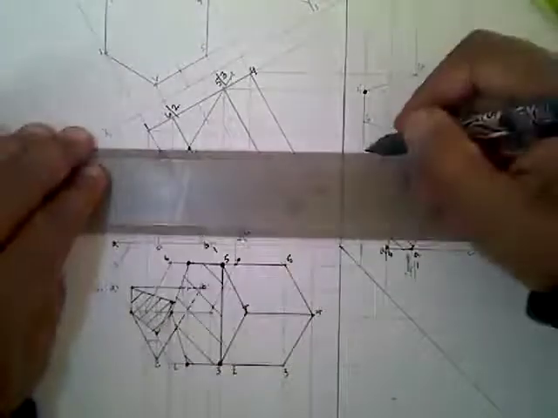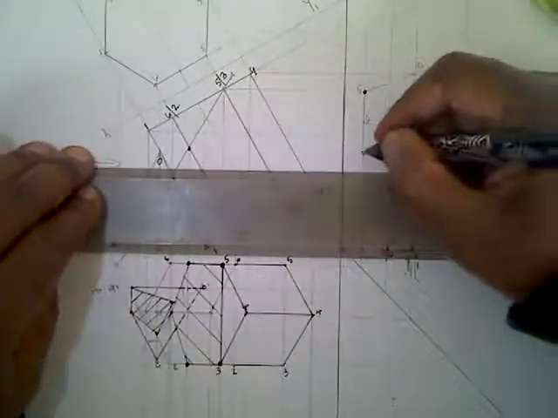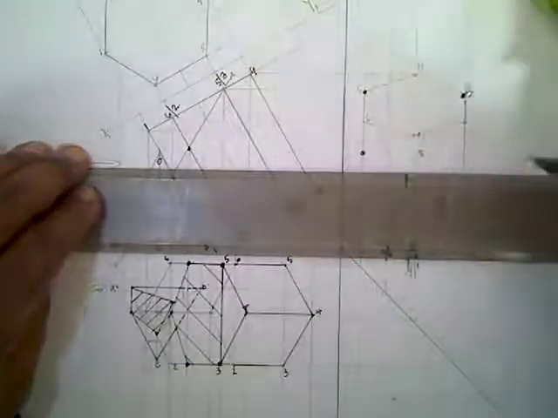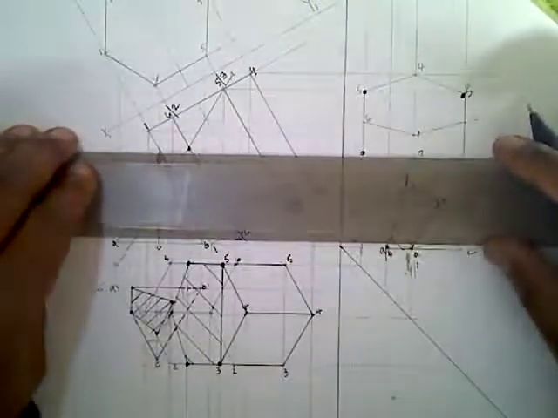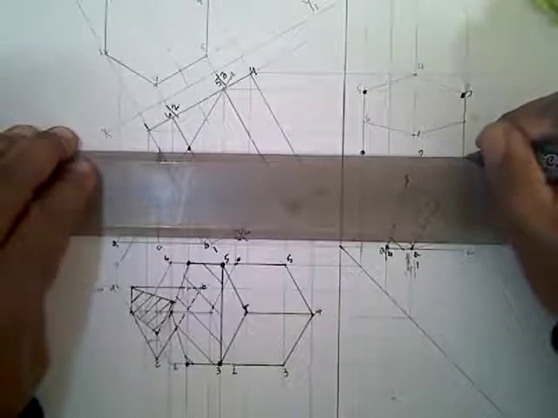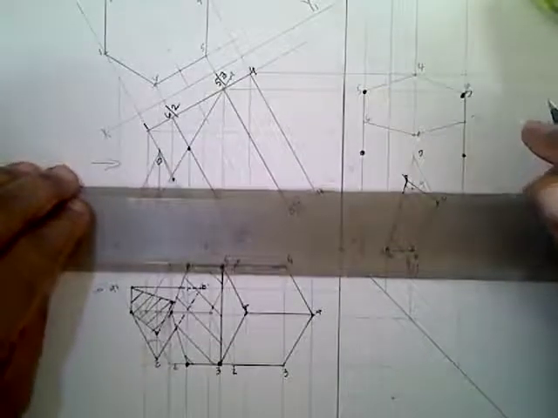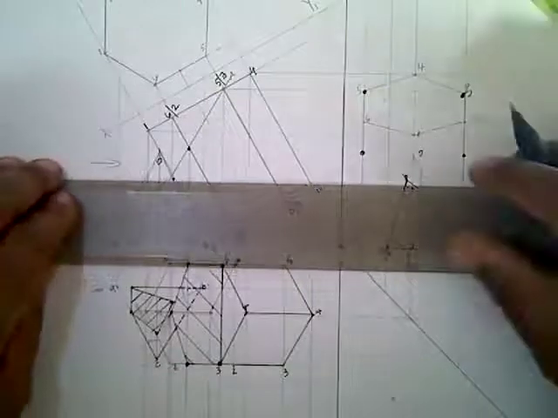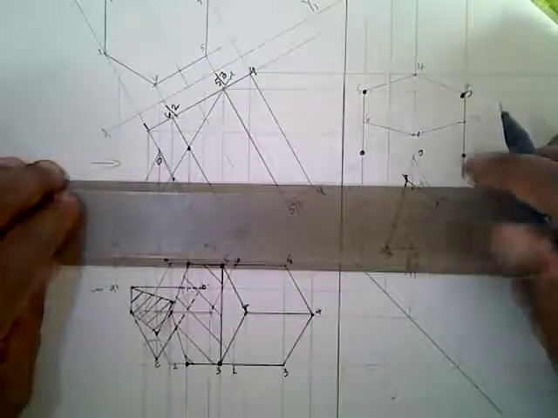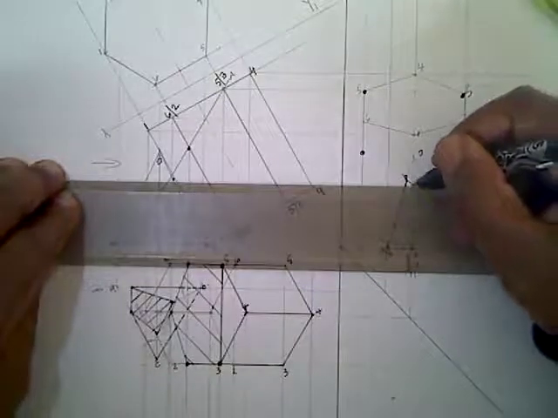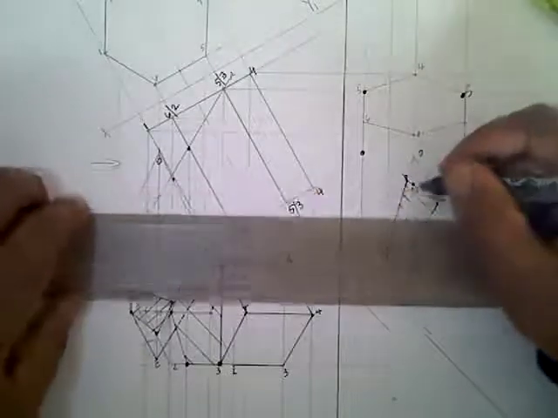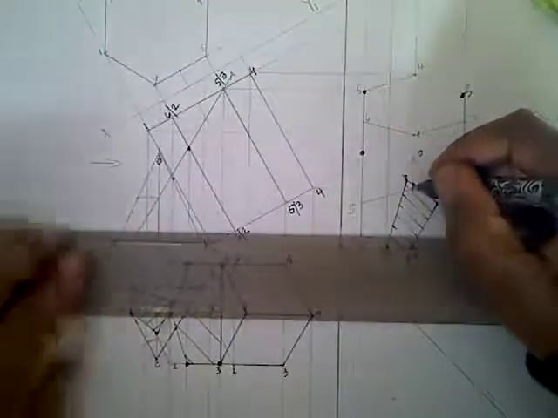It cuts 6 here. It cuts 6 and 2 here. It cuts 1 here. It will cut 1 here.